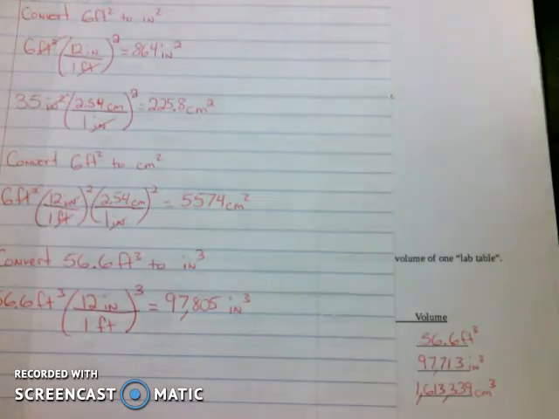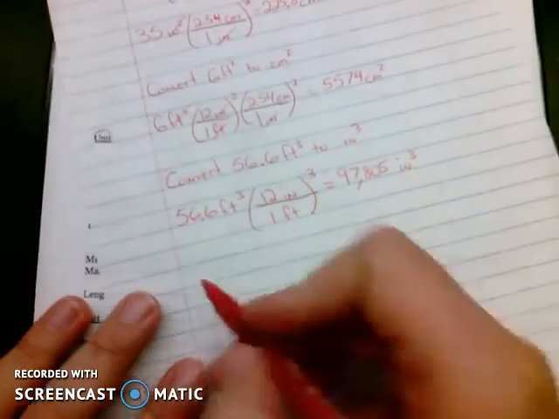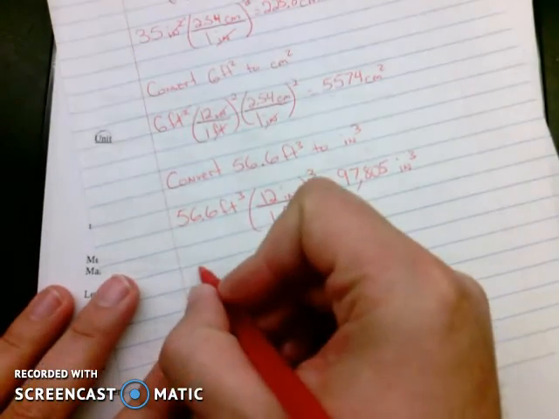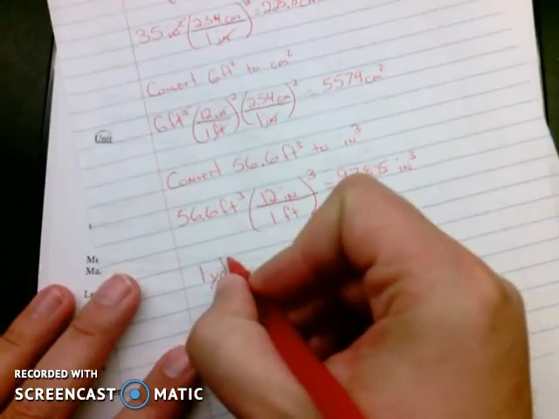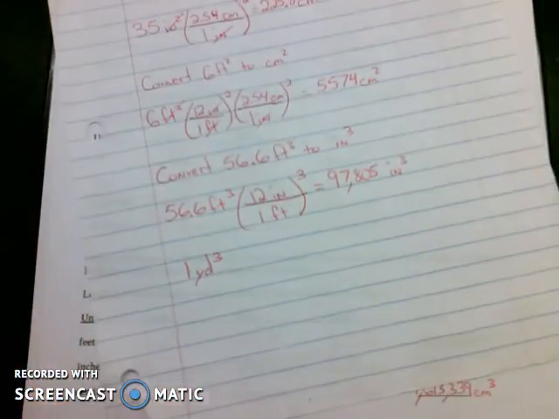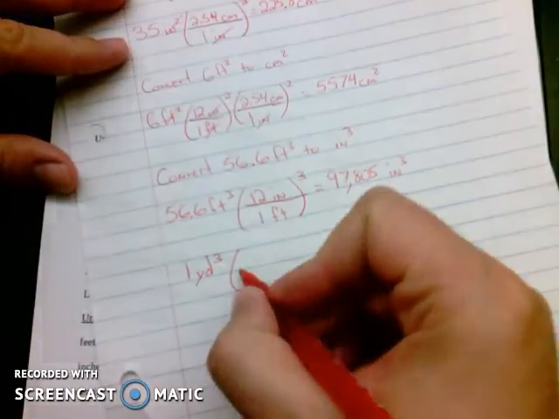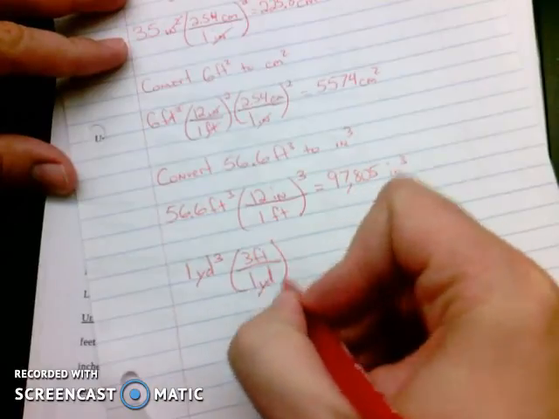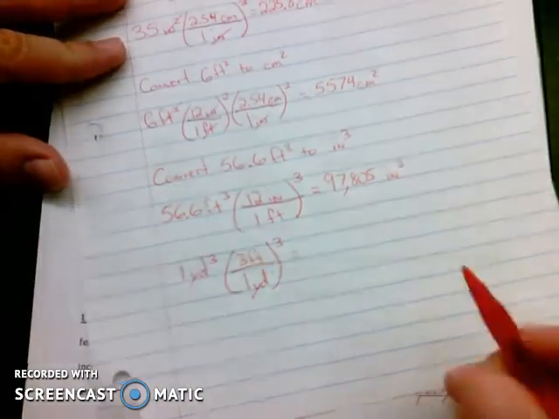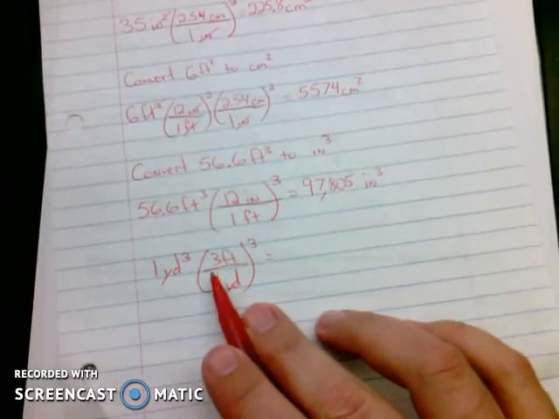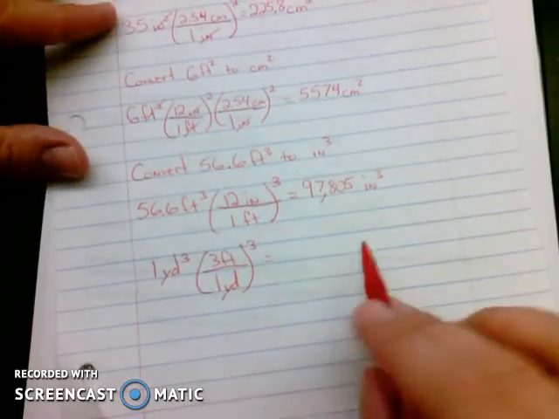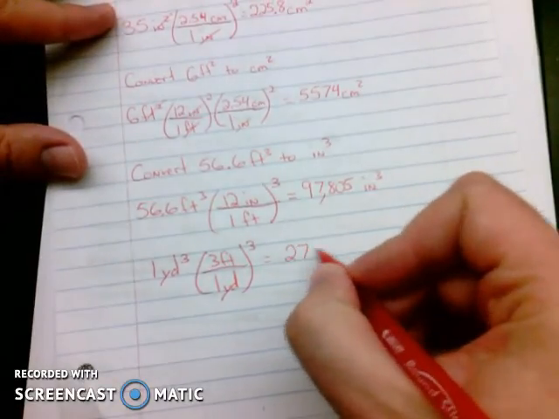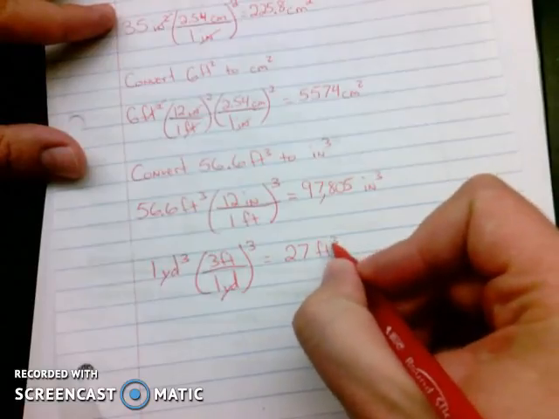All right. Now you might say, well, what is 1 cubic foot? Well, let's just do yards. How about 1 cubic yard? All right. Remember, a yard is 3 feet. So a cubic yard is 3 feet by 3 feet by 3 feet. So we're going to do 1 yard is 3 feet. Cube the outside of that. 3 times 3 is 9, times 3 is 27. So this is going to be 27 cubic feet.